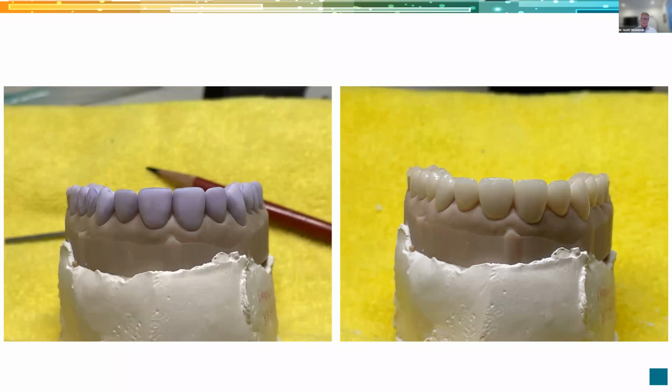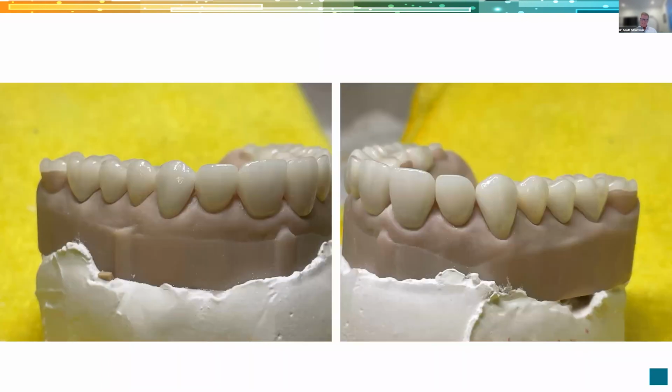So here's the case. I will not be using that yellow microfiber again. I just couldn't find my other lab. So I'll click through this quickly here.